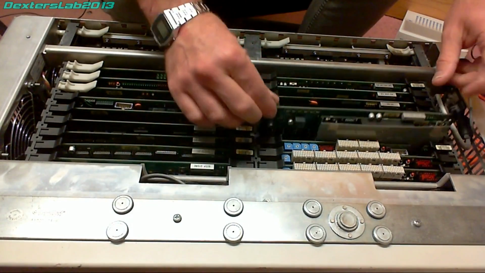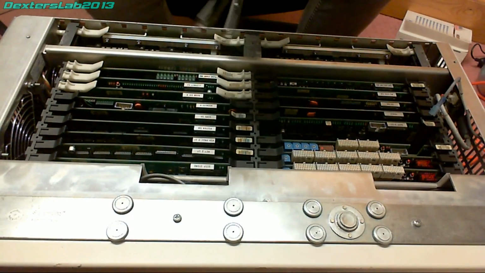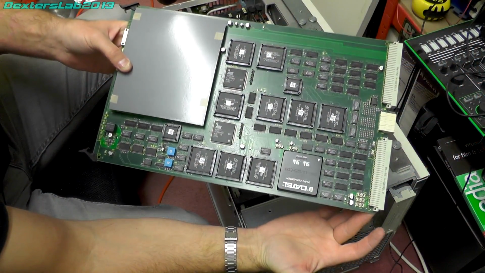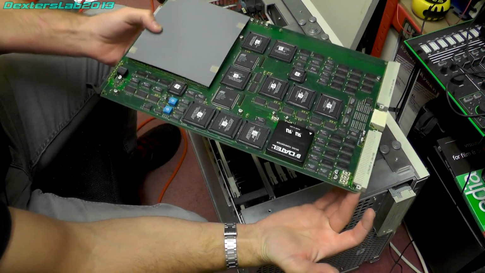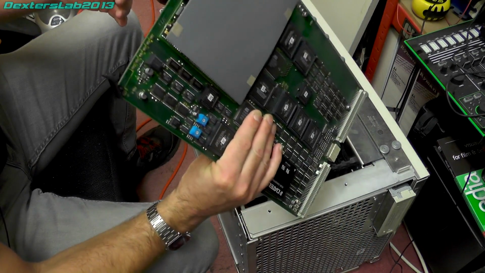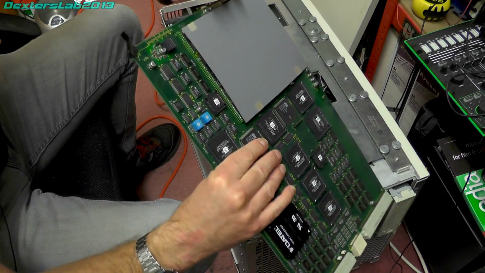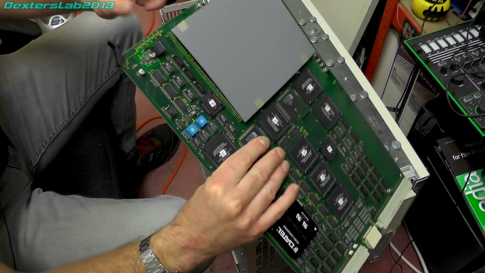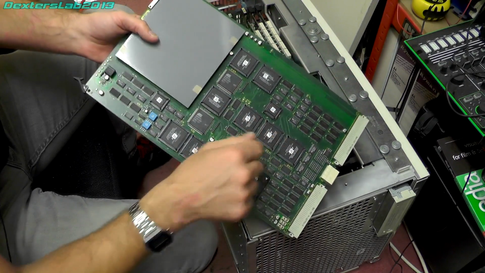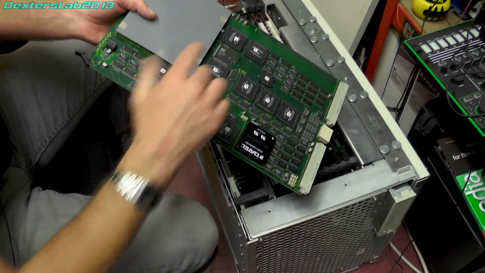Next card is the input selection card. So this switches all the different inputs to enable recording and all that sort of stuff. Underneath there will be two analog video inputs, and the rest of this will interface up with the SDI, which is on the top of the machine.